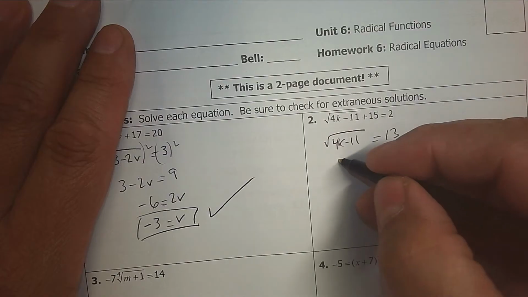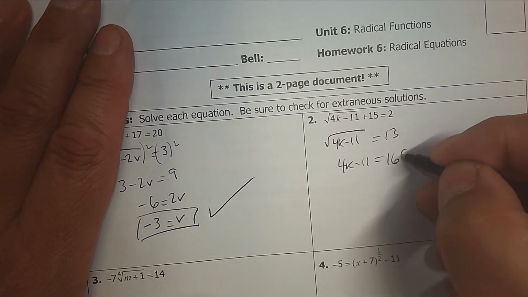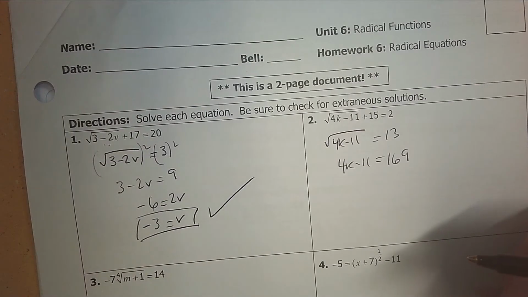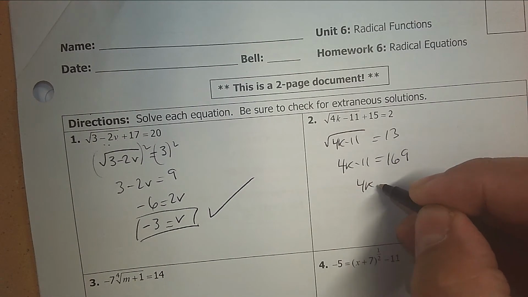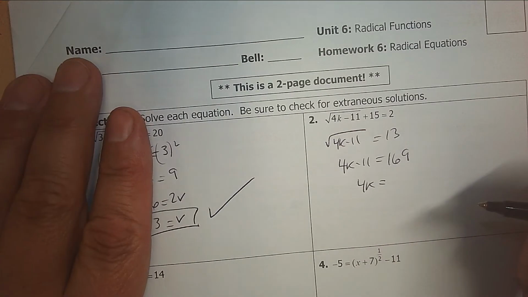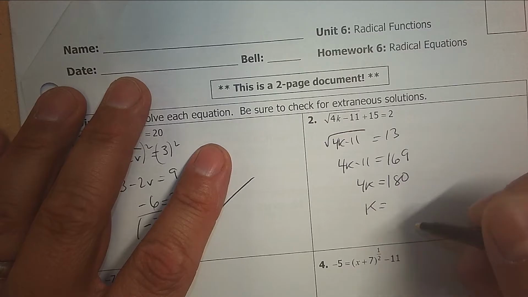Number 2, isolate the square root part. Square both sides. So 13 times 13 is 169. Divide by, add 11. And when you divide, you get 45.